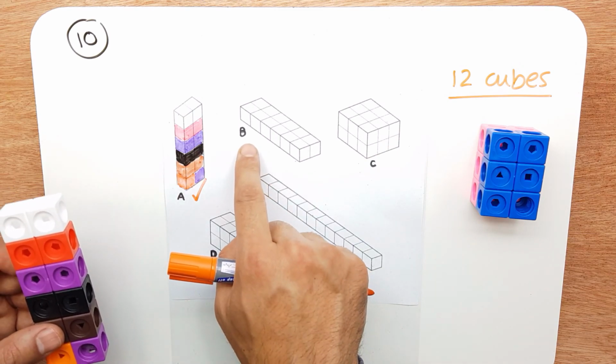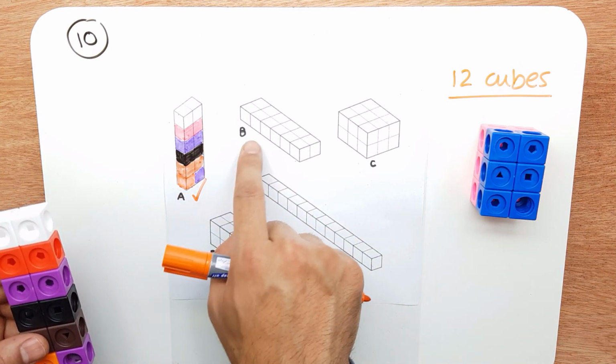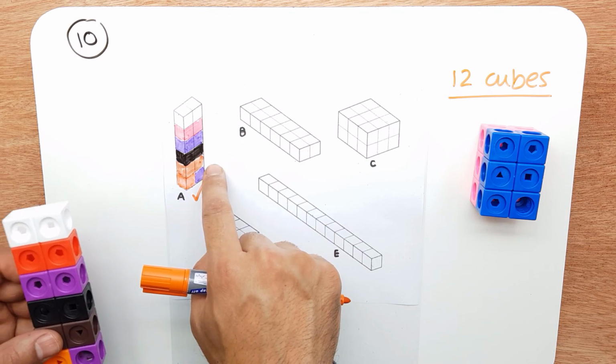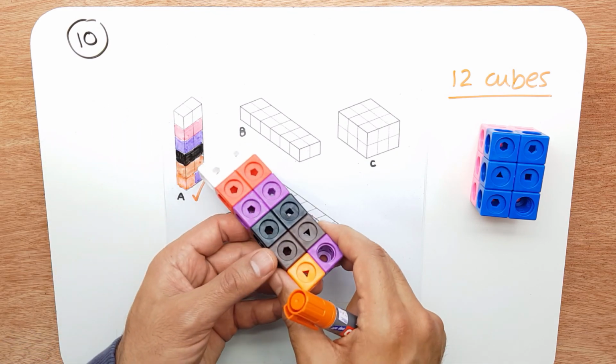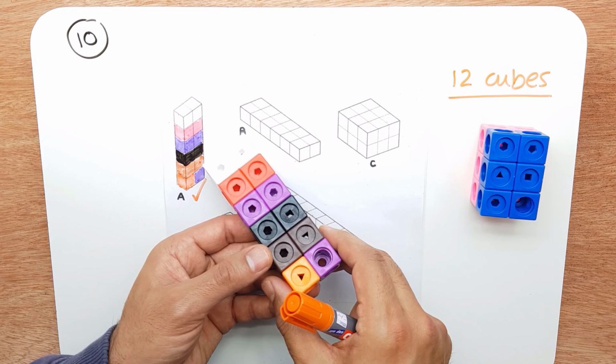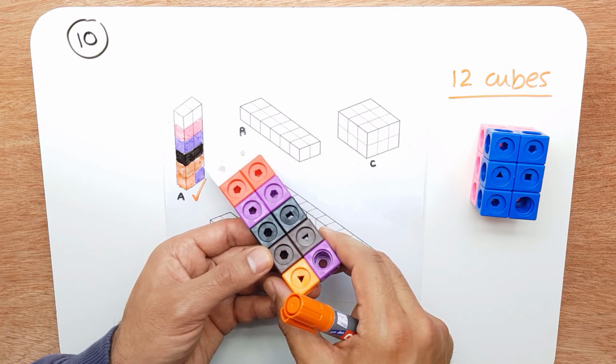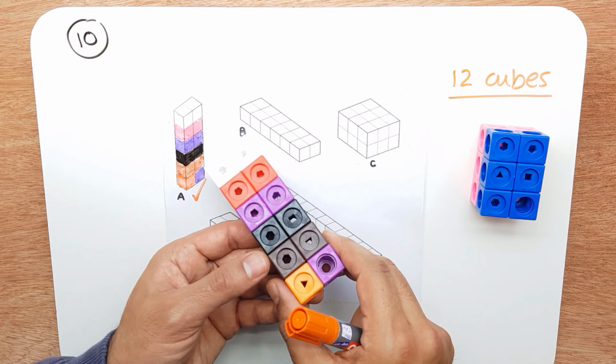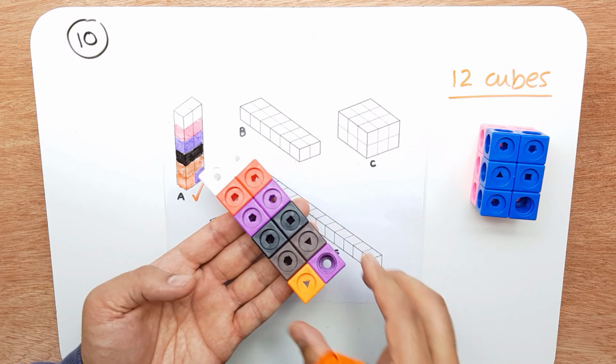Now if you look carefully, shape B is exactly the same as shape A, but all they've done is they've put it at a different orientation, at a different angle. So they've flattened it, so it's lying flat now.